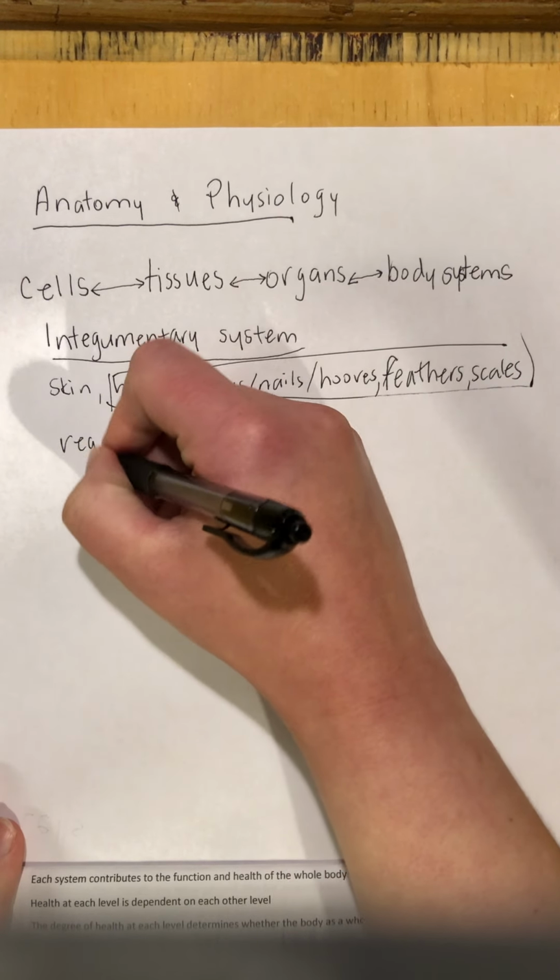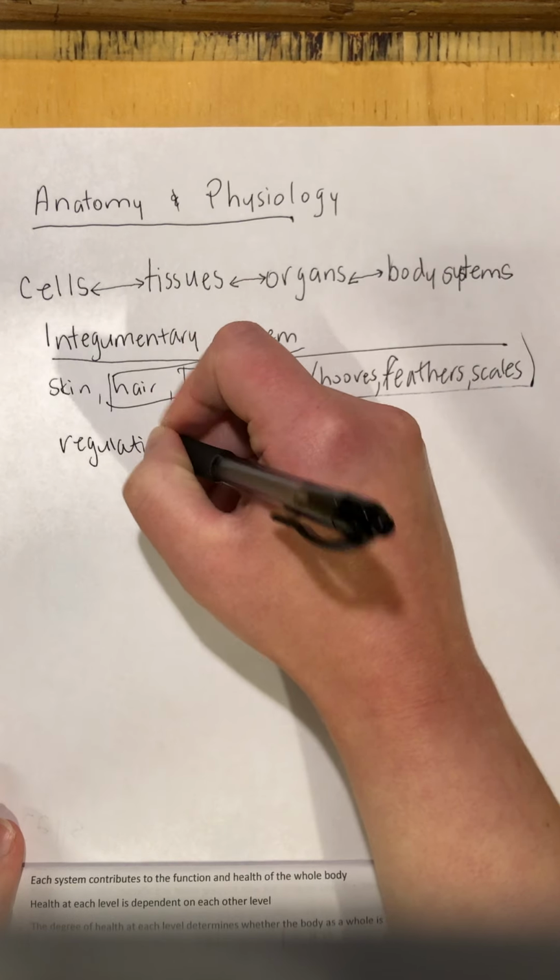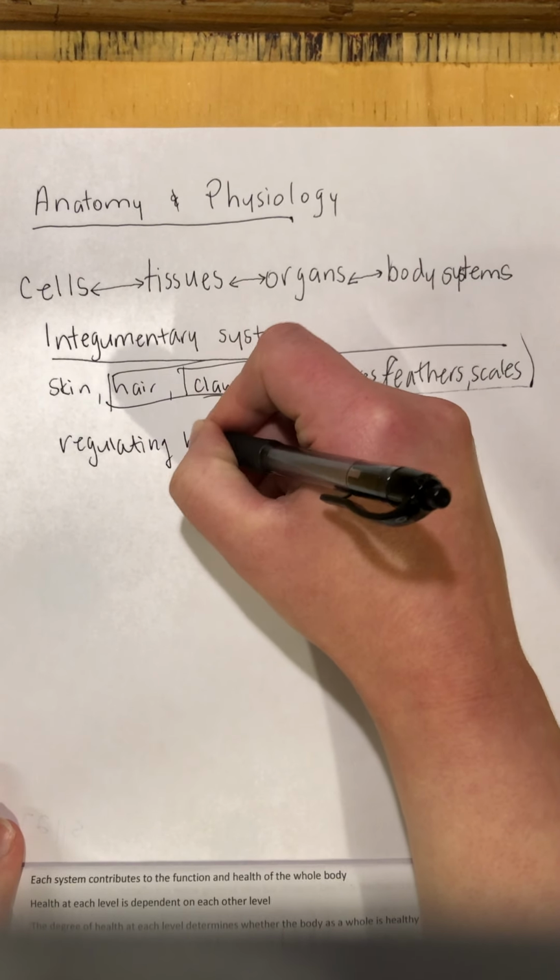So the function of the integumentary system, there are lots, okay? The first one is regulating body temp.